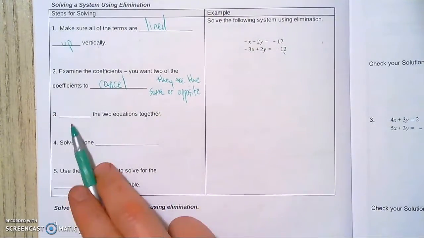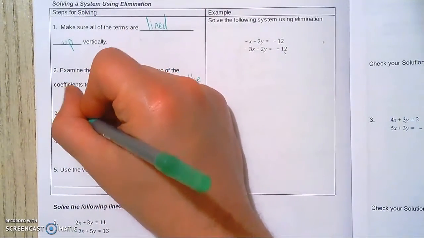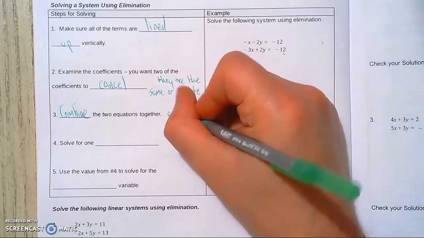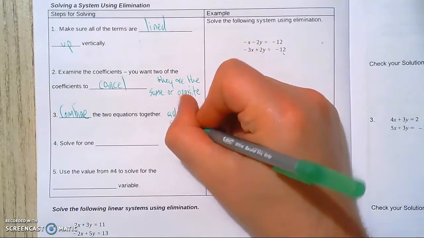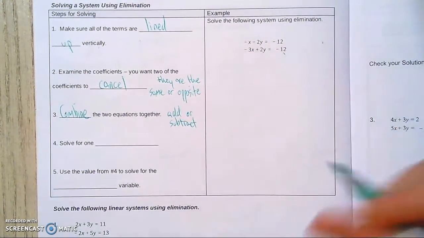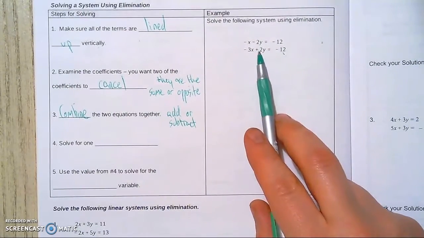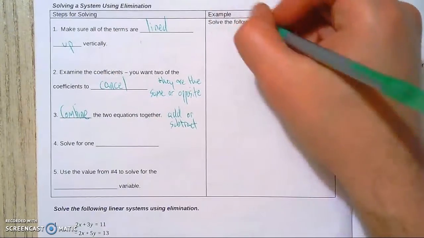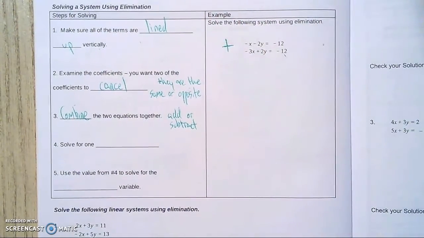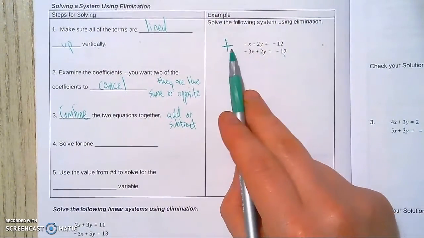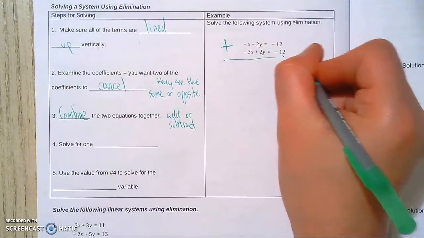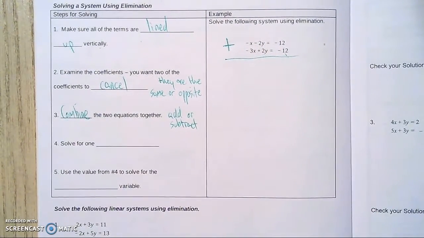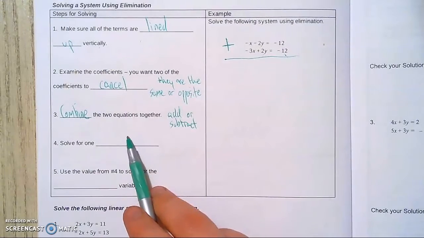Well, how do I cancel them? I combine the two equations together, and how I actually do that is add or subtract. And remember, it's all about trying to get these to cancel. If you have a -2 and a +2, opposite numbers will cancel when you add them together. So I choose to put a big plus sign right next to these equations, and then I'm going to draw a line as if I'm doing an addition problem. So let's go ahead and do that. We're going to combine the two equations together.